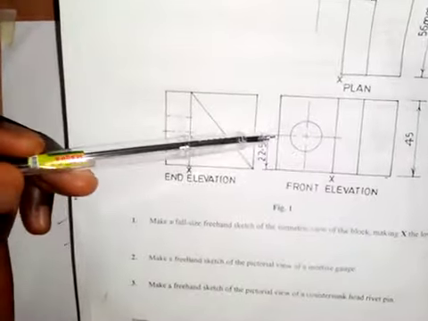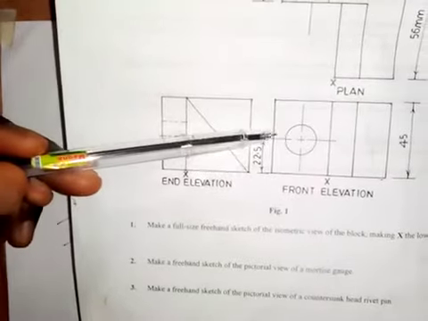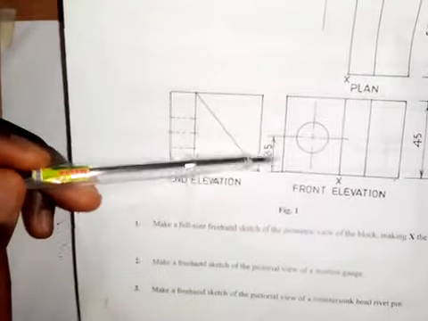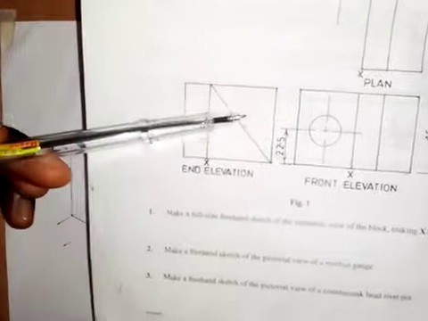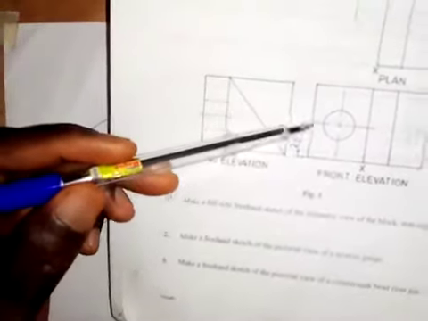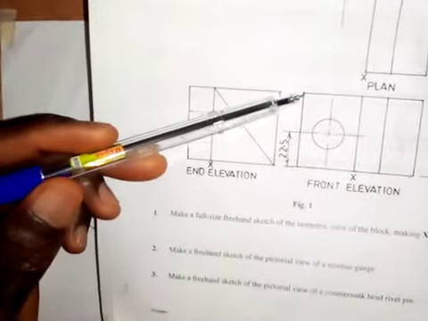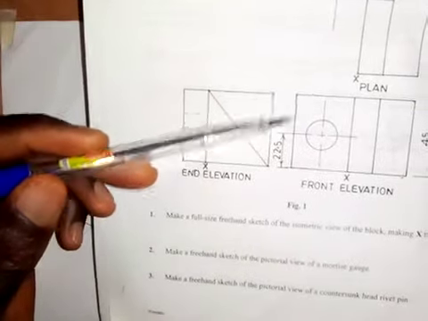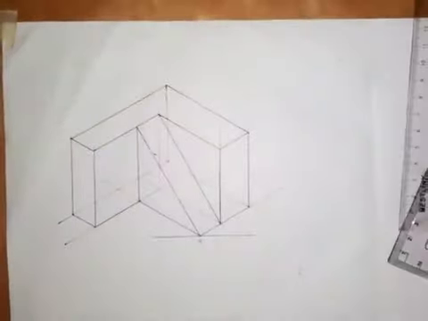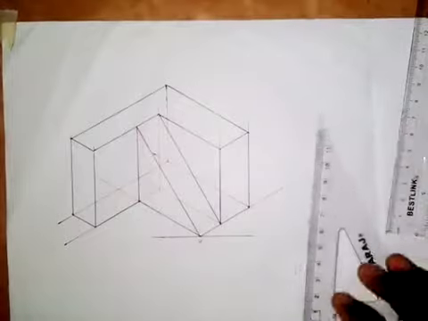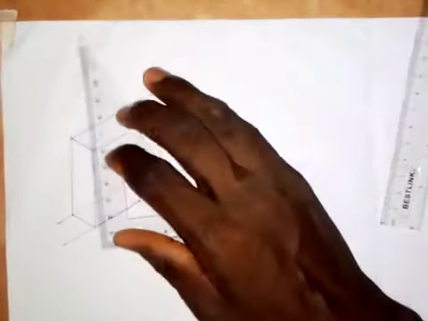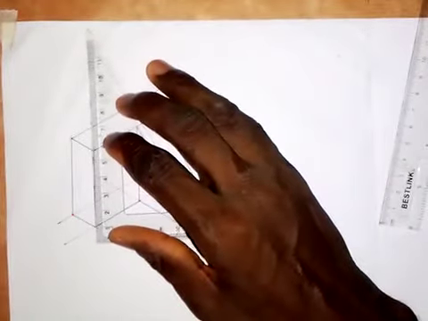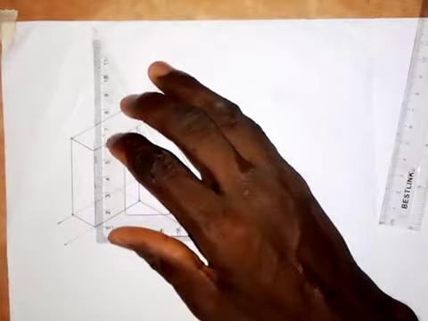So the distance from this center to this end is 22.5 millimeters. And from here to here is also 22.5 millimeters. So the total is 45. So I'm going to get that 22.5. So I'll just put my set square here.